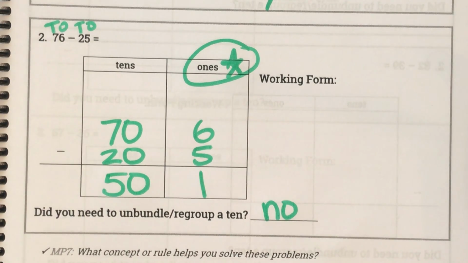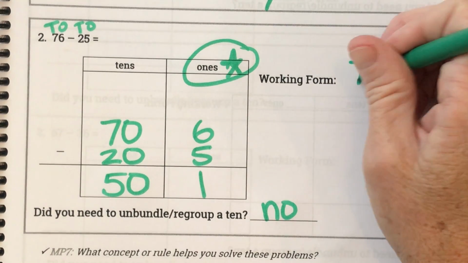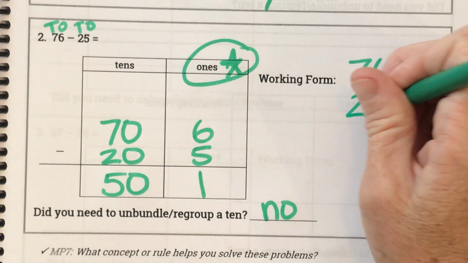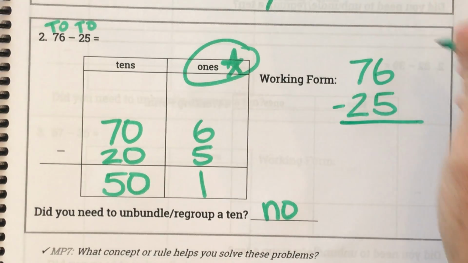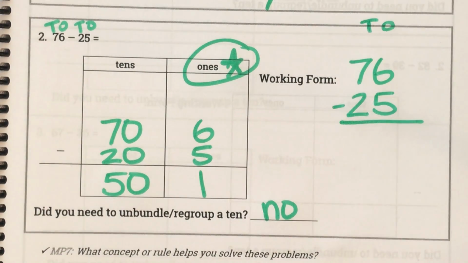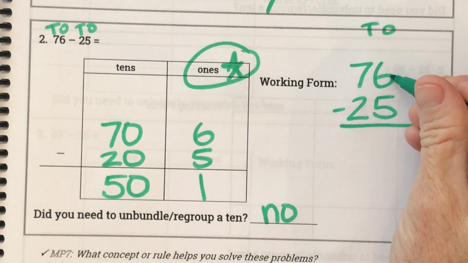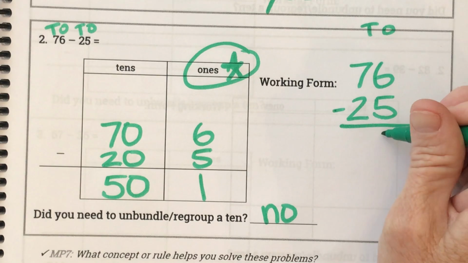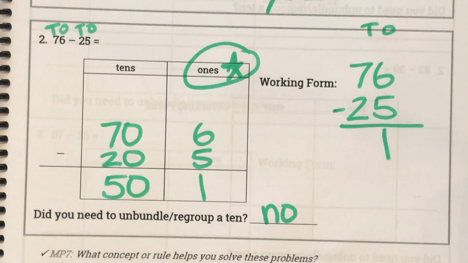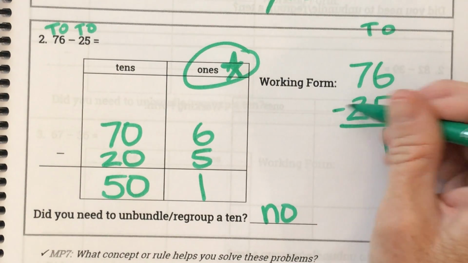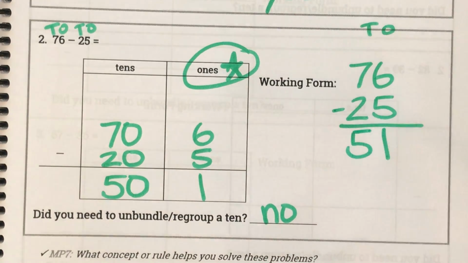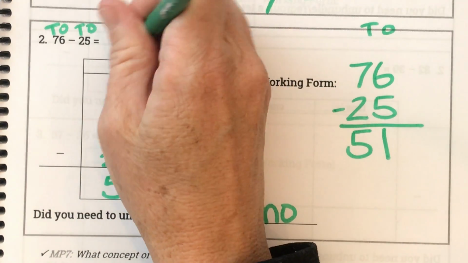Okay, so what does this look like in working form? Well, our minuend is 76 and our subtrahend is 25. Let's put our place values up there. So my ones column's lined up and my tens. So if I had 6 ones and I need to take away 5 ones, I am left with 1 one. If I have 7 tens and I take away 2 tens, I'm left with 5 tens. So my difference is 51.